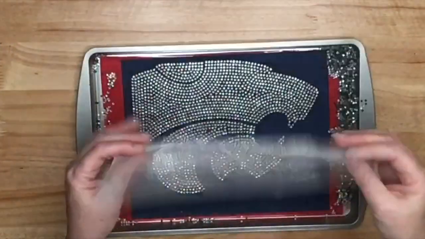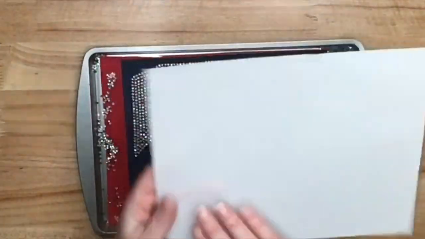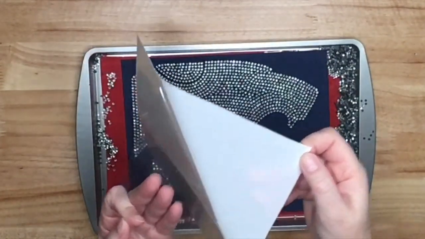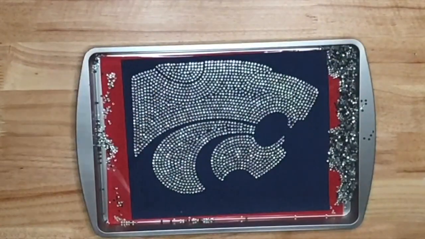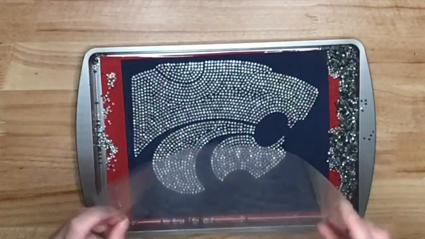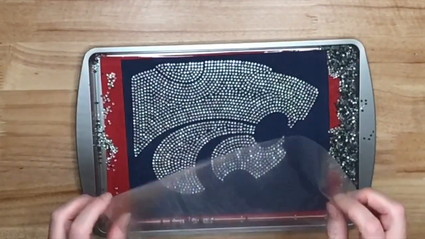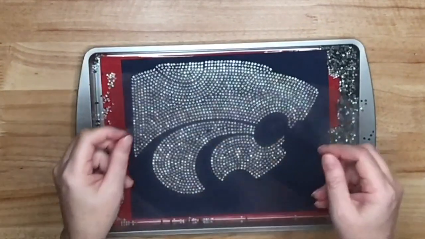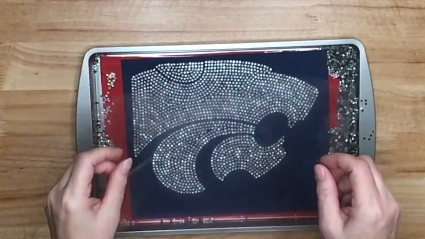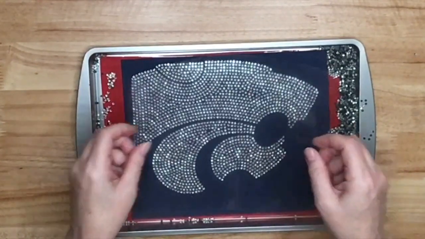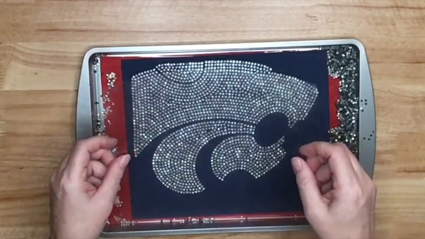Now this transfer tape has a backing that you peel off. You can use this transfer tape more than once typically. So you do want to keep that backing so you can put this back down on it to protect it. All right, here's the step that gets many of us novice rhinestone crafters. And that is putting this down. Because when you put it down, it wants to kind of suck up those rhinestones. And then if you move it all, you've messed up your design.